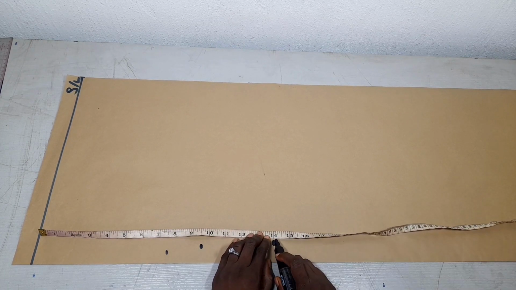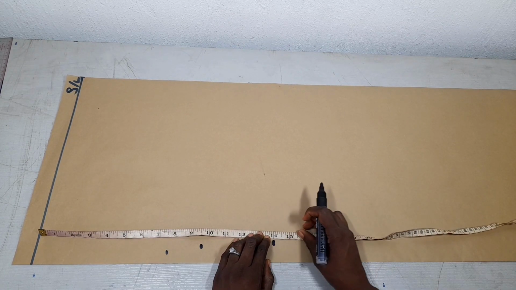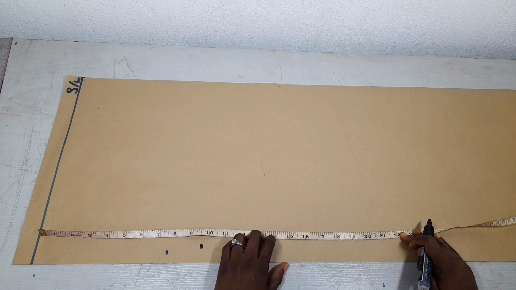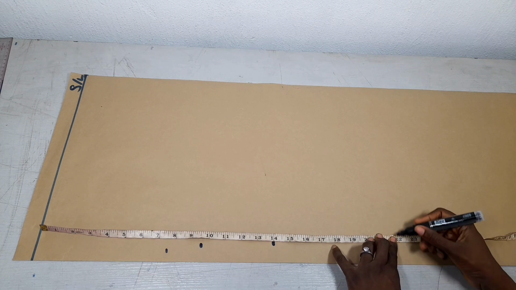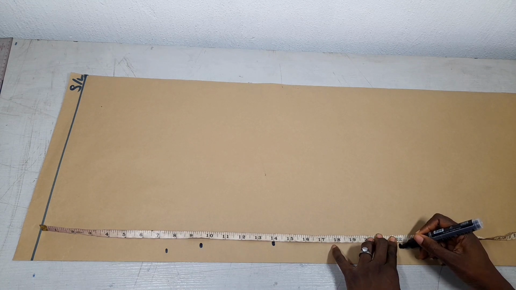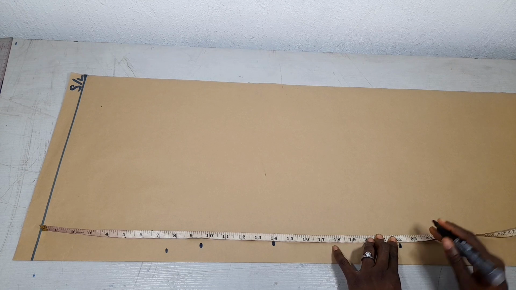Then my shoulder to my hip. So I'll just add 8 inches to 14. That's 22. So my top length will be 22. I mean my jacket length will be 22.